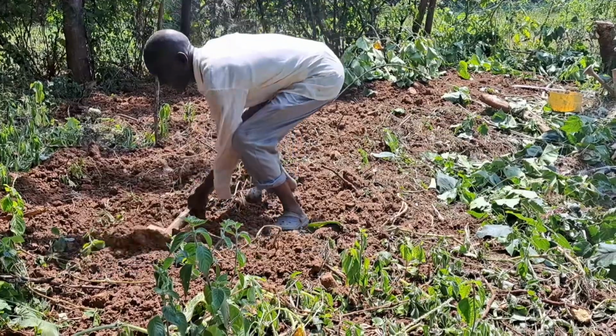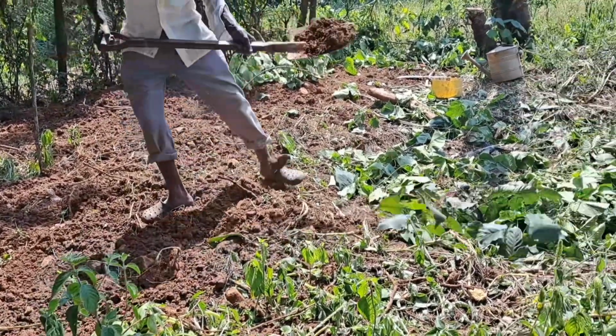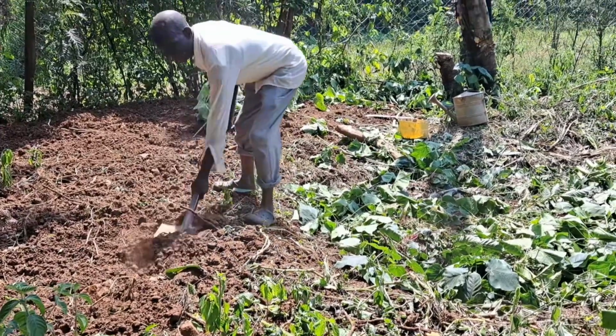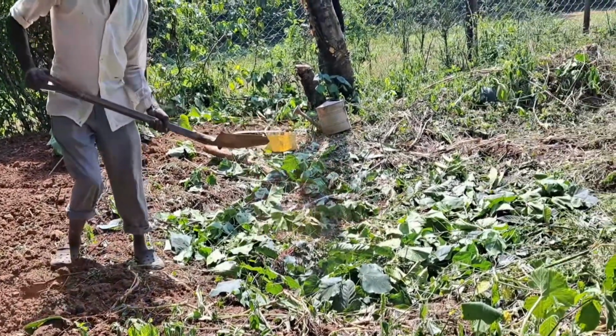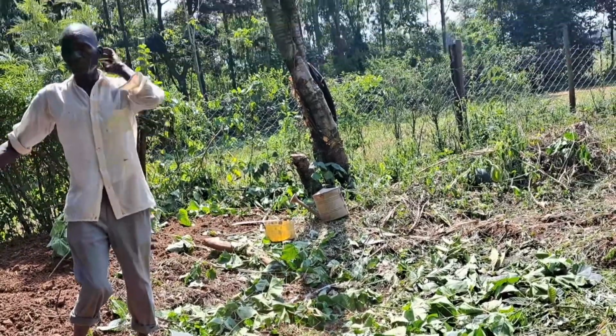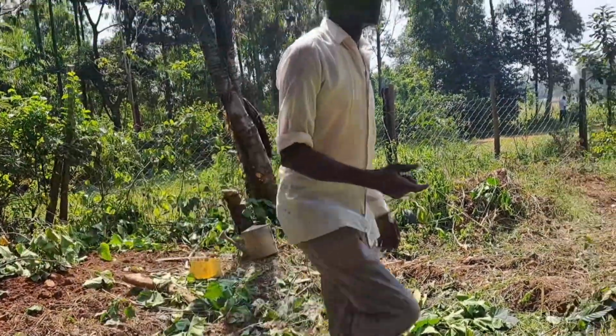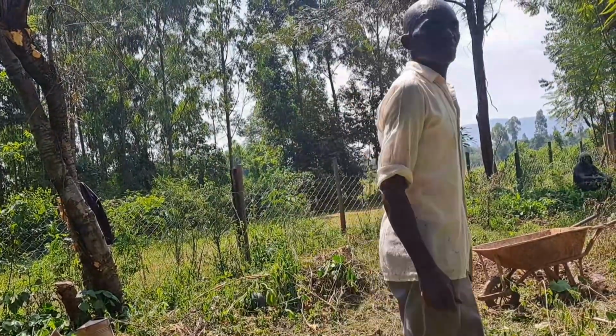So after topsoil, I'll add another layer, the third layer later, then I put the top. So the process continues. After this, I'll add another top layer. So we'll break from there as I'm getting the material for the top.